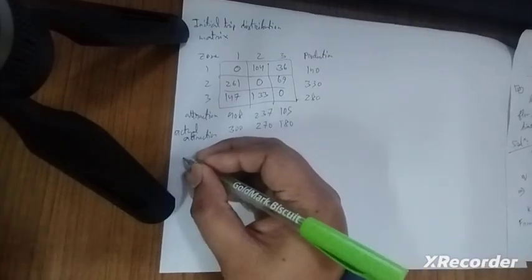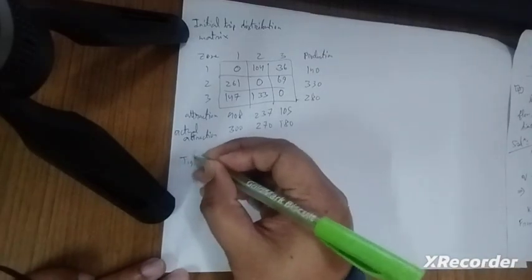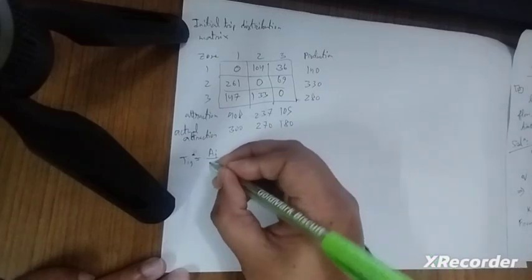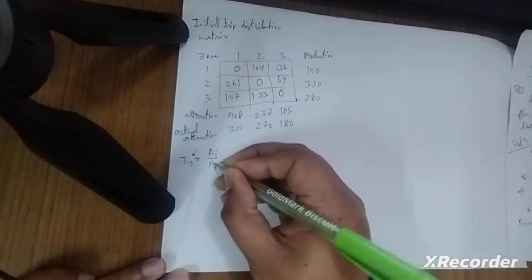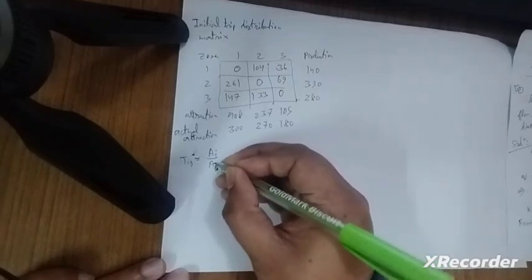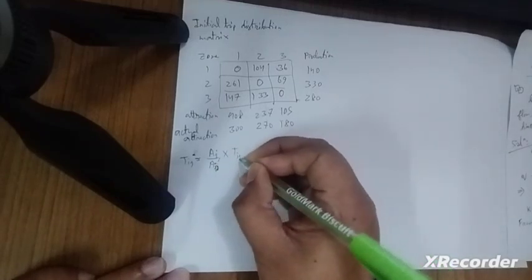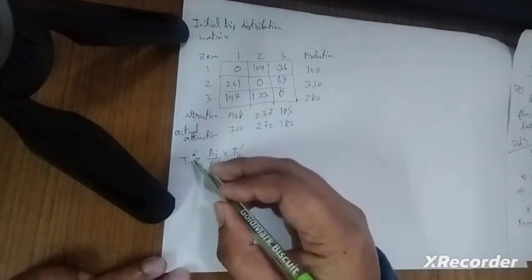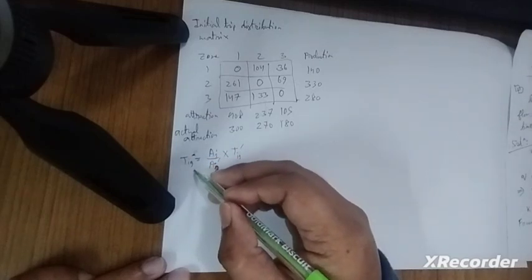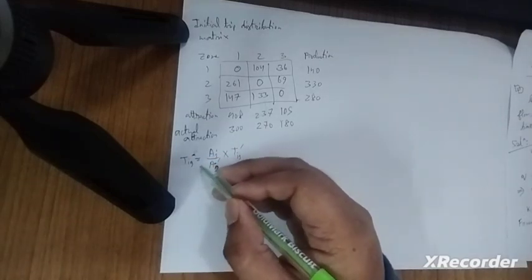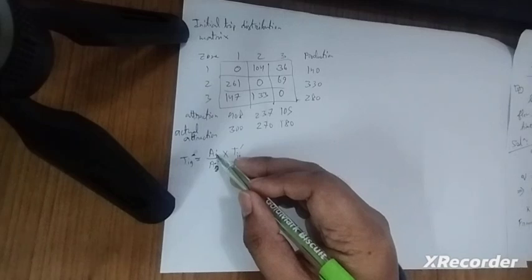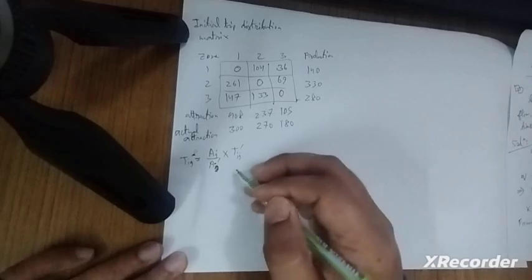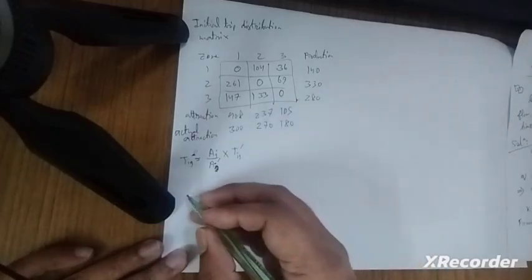For this, we have to use this formula. Our Tij will be Aj, that is the actual attraction, divided by our calculated attraction Tj, into Tij, the calculated value. So our actual trip will be the actual attraction divided by the calculated attraction into the calculated trip. So let's calculate it in a table.